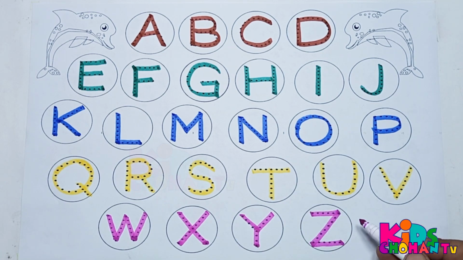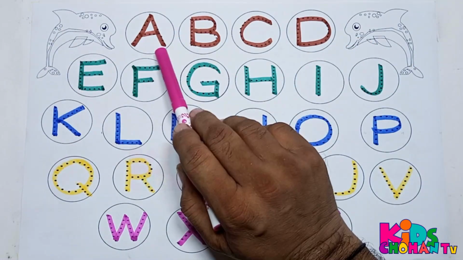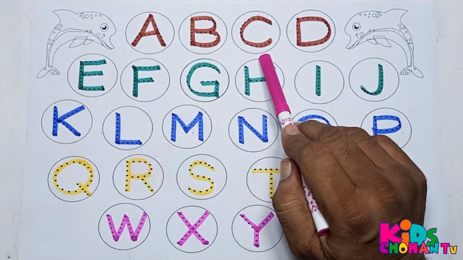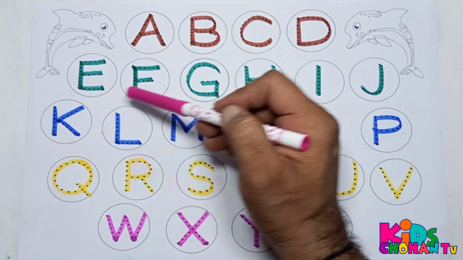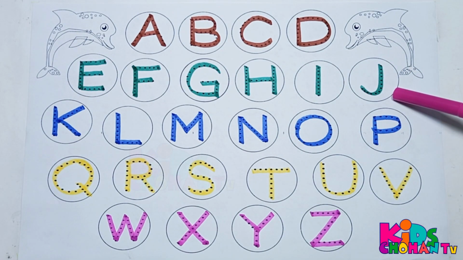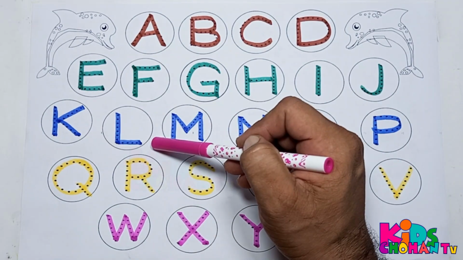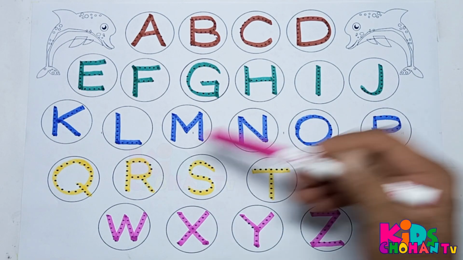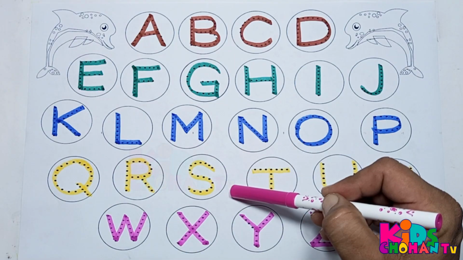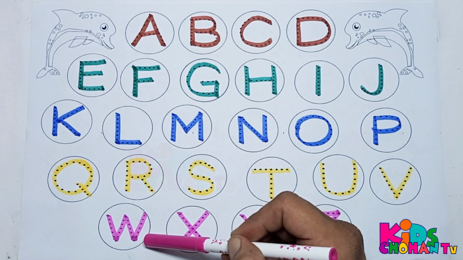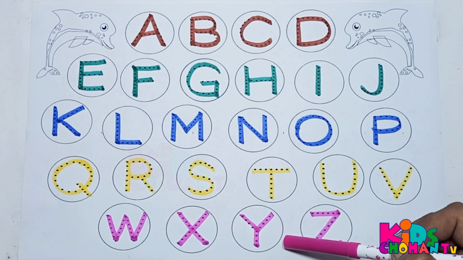Z for zebra. Kids, read A, B, C, E, F, G, H, I, J, K, L, M, N, O, P, Q, R, S, T, U, V, W, X, Y, and Z.